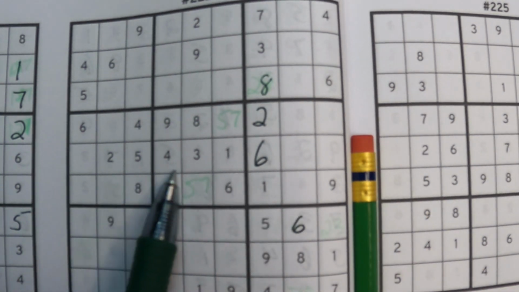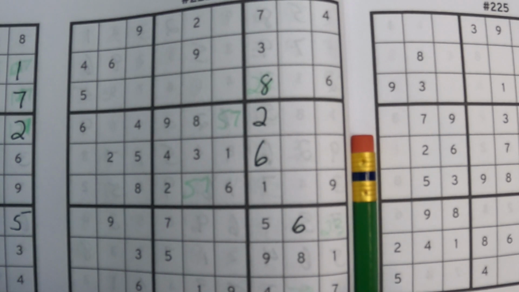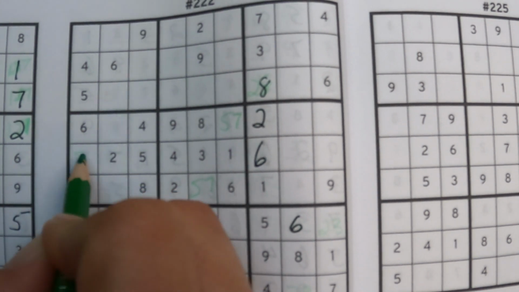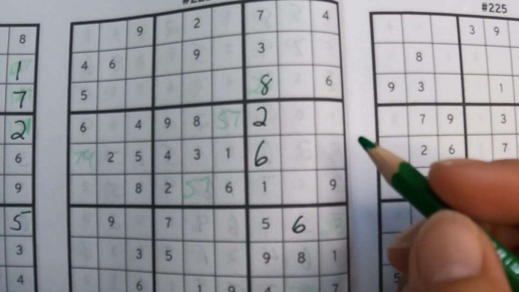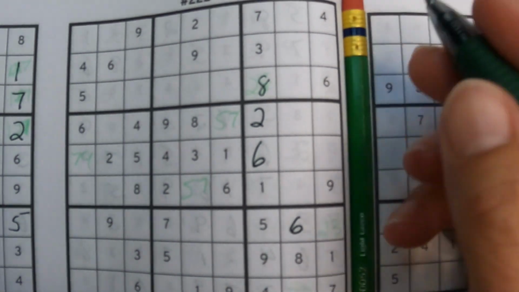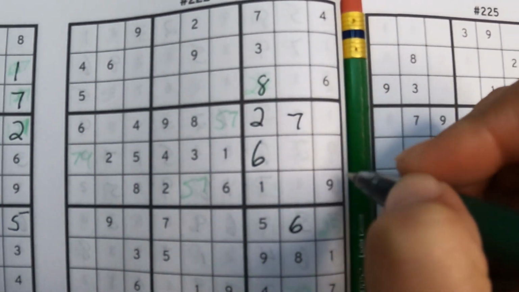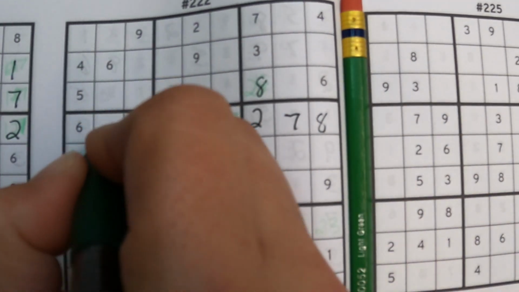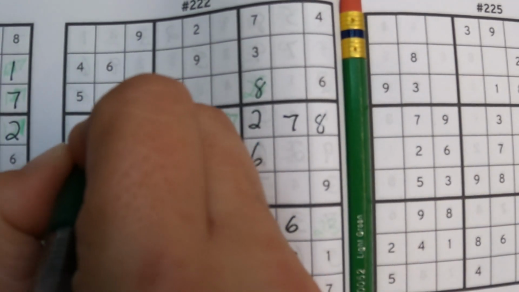If we look at this row, we're missing 7, 8, and 9. We've got an 8 here, so 7, 9. An 8 here and a 9 here. That means this is our 7. That 9 makes this our 8. So this is our 9.